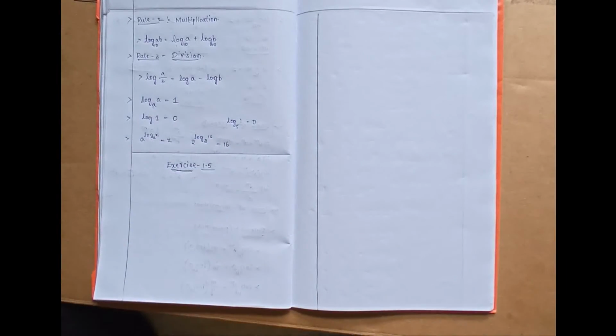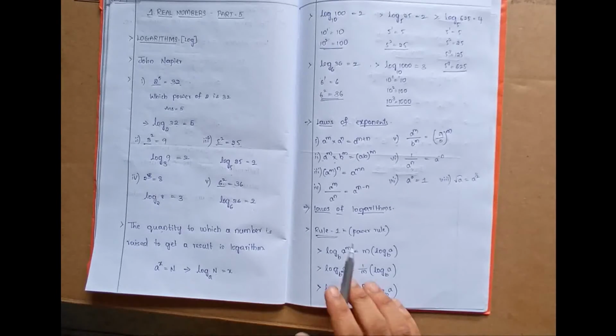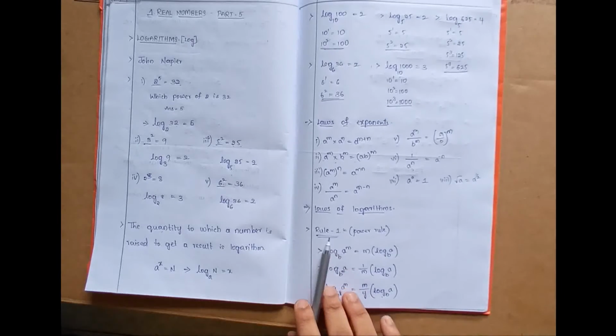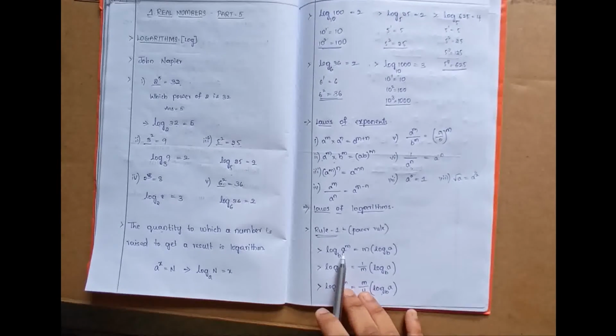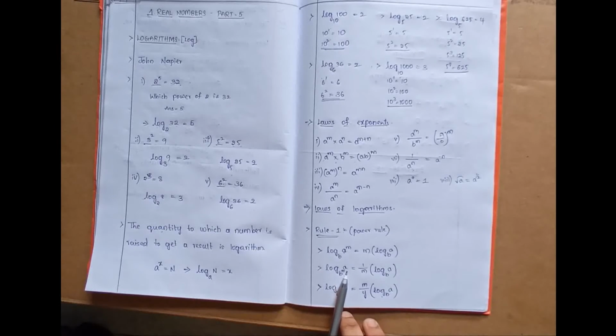Till here you are clear, right? The laws of logarithms are nothing but we have 3 rules. Under the first rule we have 3 laws. What are they? When we have an exponent for the logarithmic number, then that goes out as it is, and when we have an exponent for the base, then its reciprocal multiplies the logarithmic number.